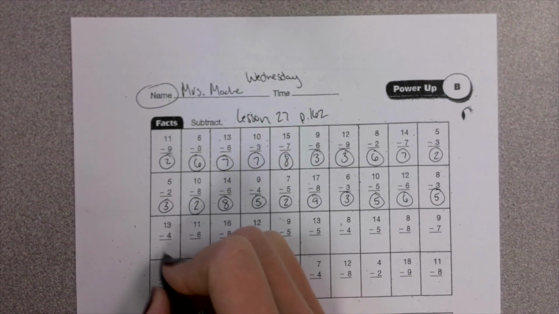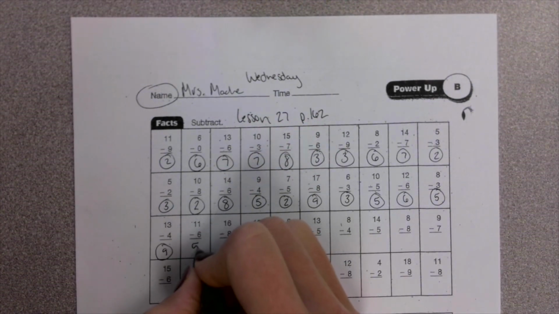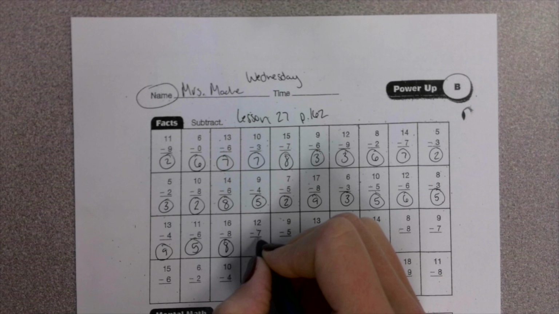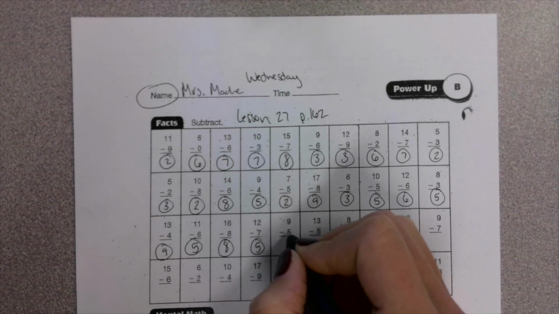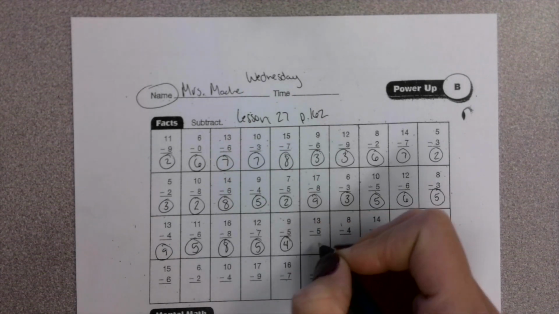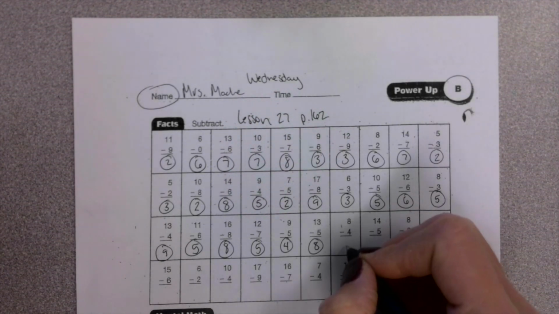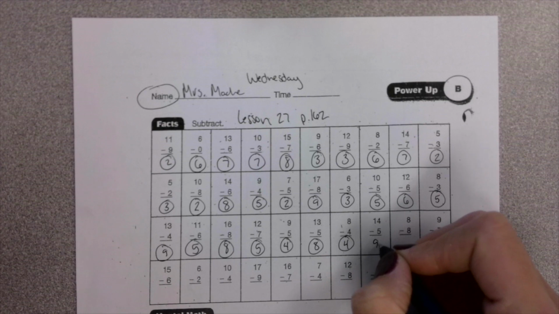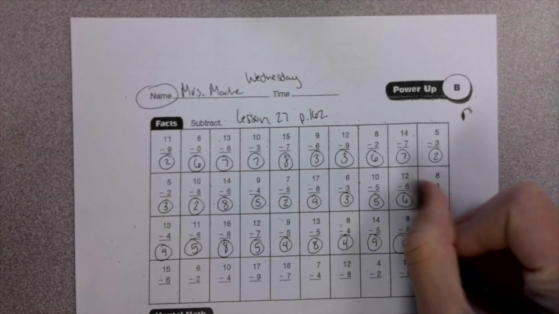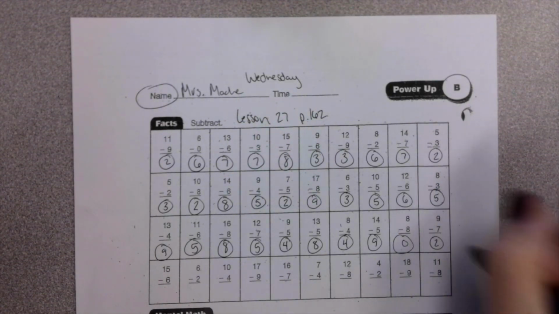13 minus 4 is 9. 12 minus 6 is 5. 16 minus 8 is 8. 12 minus 7 is 5. 9 minus 5 is 4. 13 minus 5 is 8. 8 minus 4 is 4. 14 minus 5 is 9. 8 minus 8 is 0. 9 minus 7 is 2.